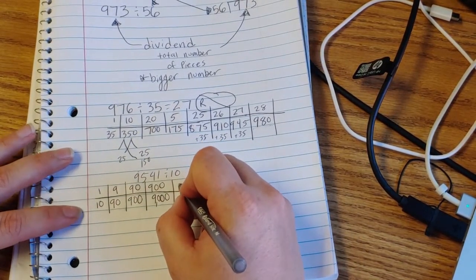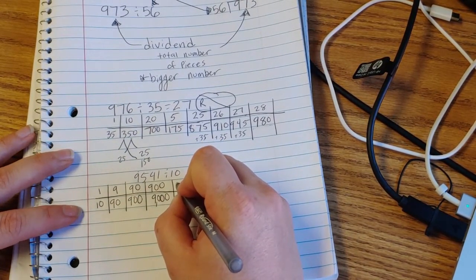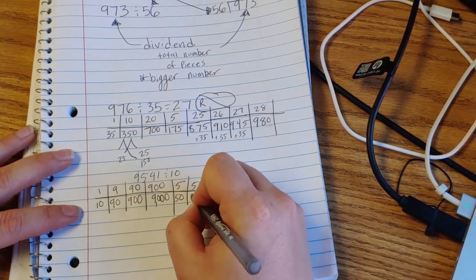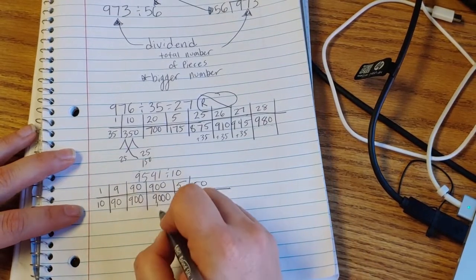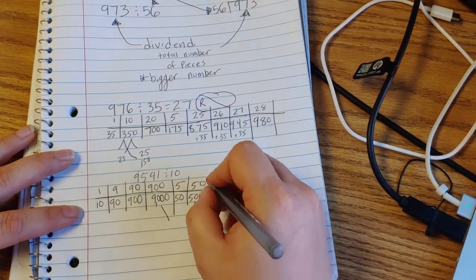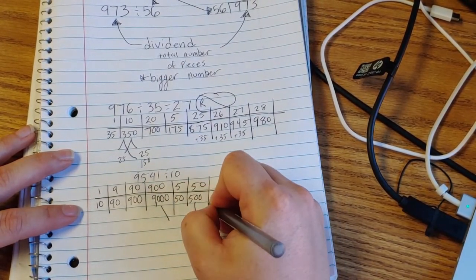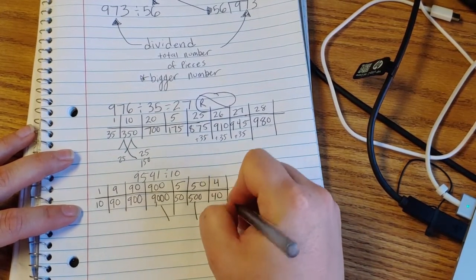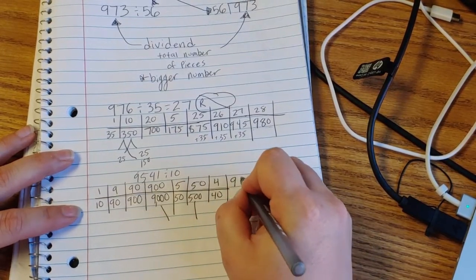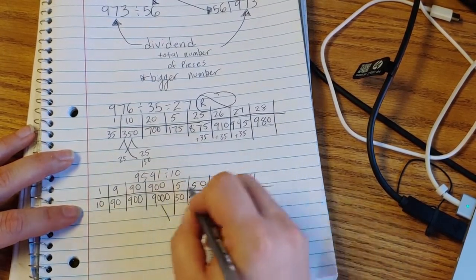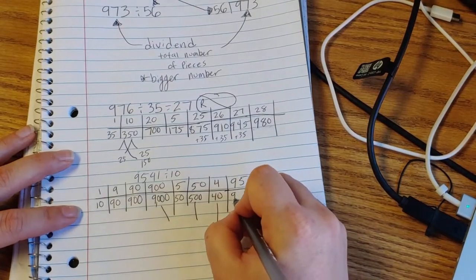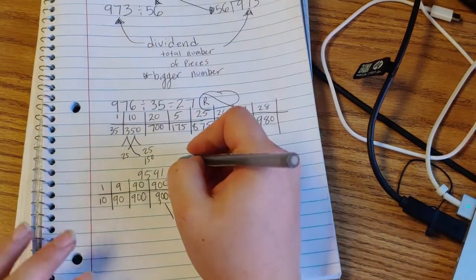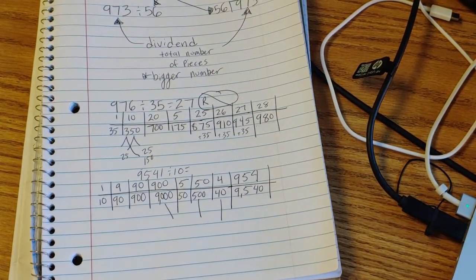We know 5 is 50. So 50 is 500. So now we've got this one. We've got that one. And then 4 would be 40. So 954, right? If I'm putting all 3 of these together, it should get me 9,540. And that leftover one is just nothing.